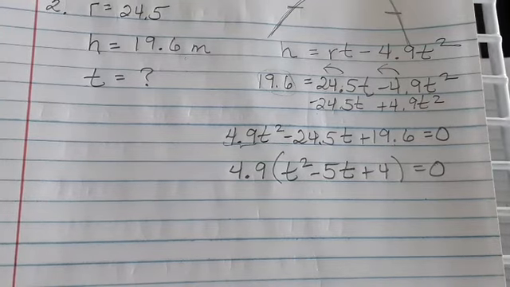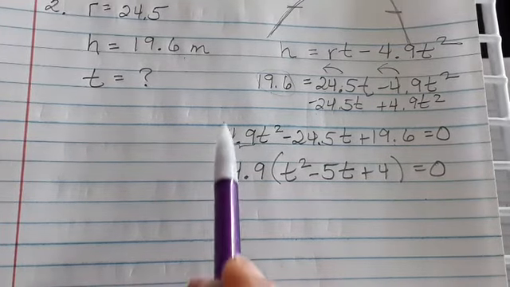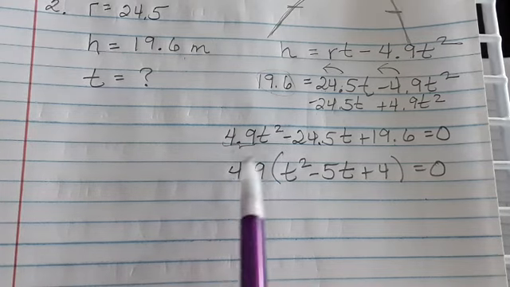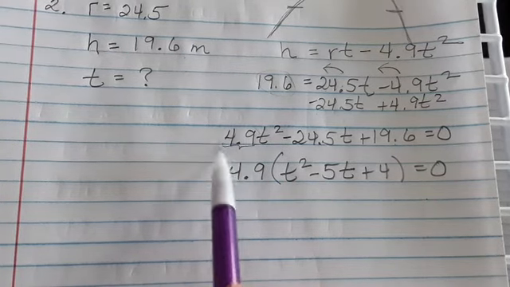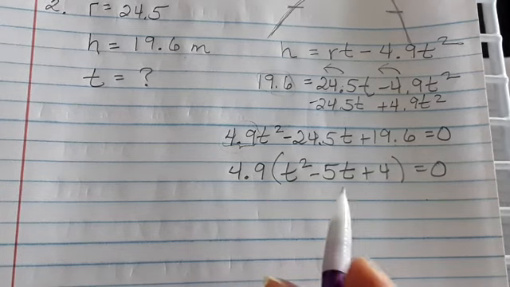So you've got a much nicer trinomial that you're dealing with. So when you get to these problems and you get your equation, factor out whatever that coefficient is. Much easier to work with.